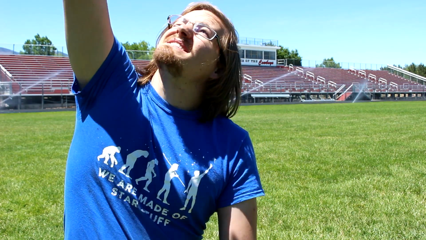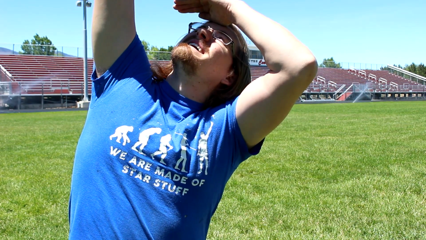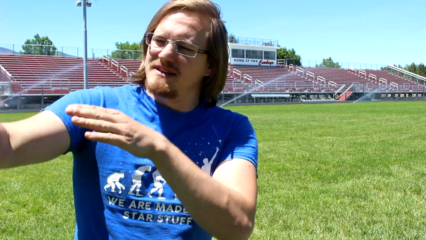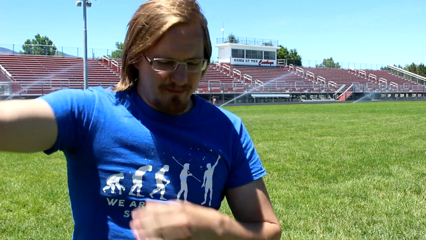So we've come here to the Grantsville High School football field and we're going to start the scale model here. For the sun, I'm going to be using a pea. The reason I'm going to be using a pea is because the sun, from our perspective here on the Earth, appears to be about the same size as a pea held at arm's length. So I can almost exactly block out the sun's light using a pea held at arm's length. Or more accurately, a 7mm wide pea held at 70 centimeters away.